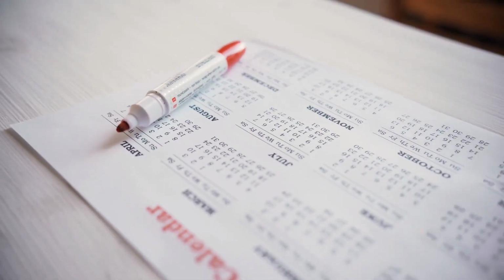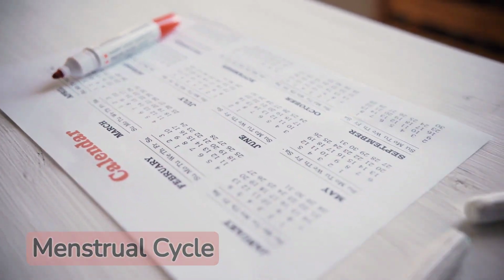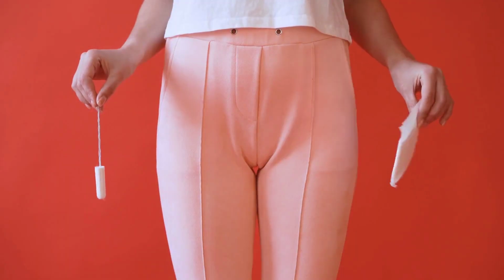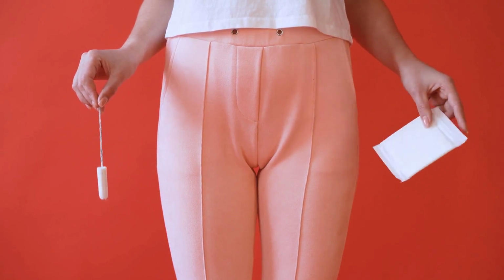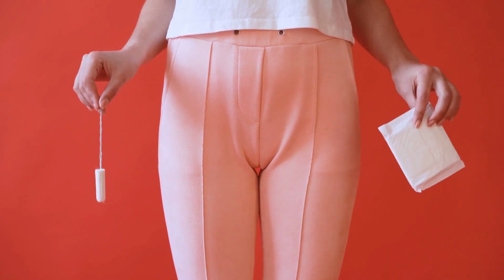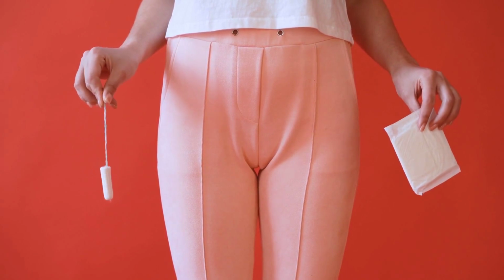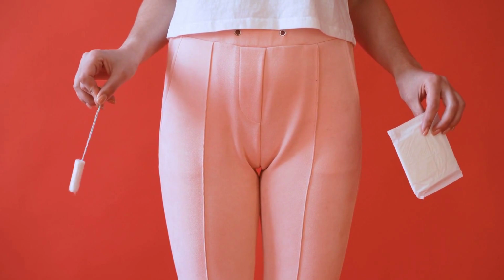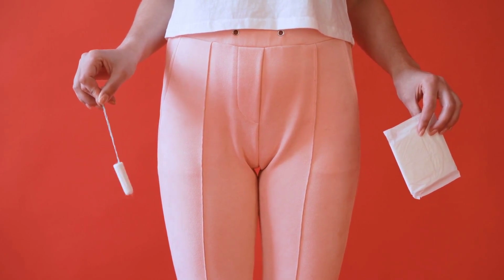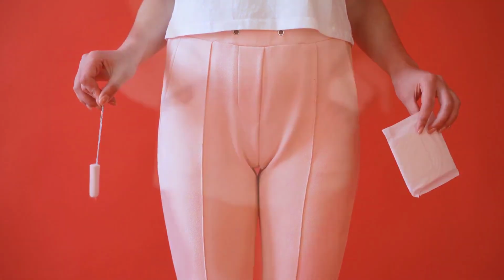We now move on to point 3 of our summary, the menstrual cycle. The menstrual cycle is a complex physiological process that occurs in women of reproductive age and is characterized by a series of changes in the female reproductive system. This cycle has an average duration of approximately 28 days, although it can vary between individuals. The menstrual cycle is divided into several phases.